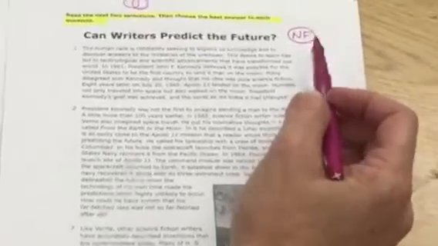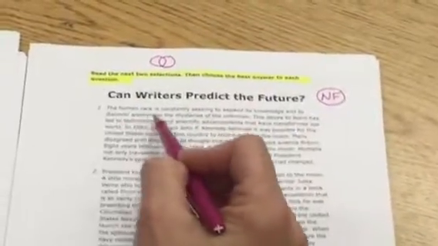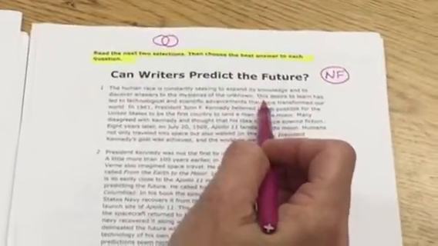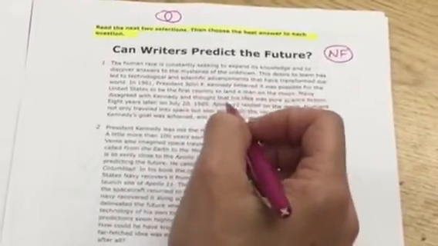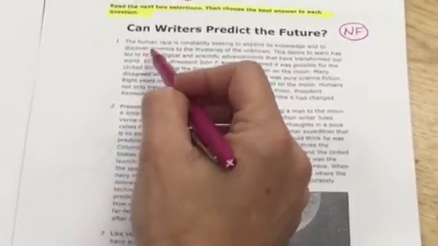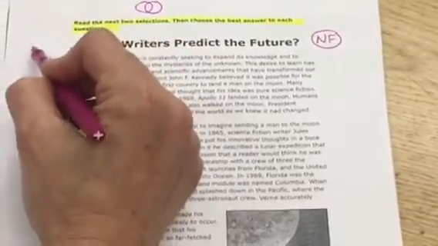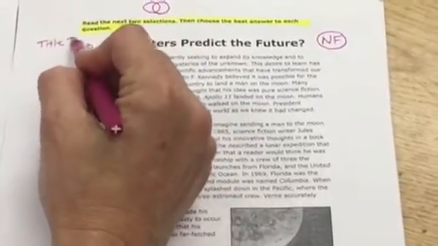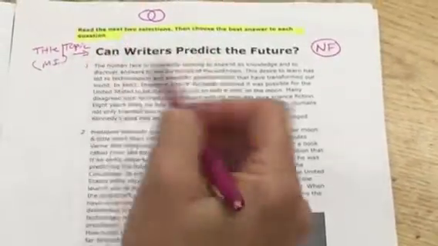Now, we're going to keep in mind, since this is nonfiction, we're going to annotate with a who, what, where, when, and why. Okay? So the human race is constantly seeking to expand its knowledge and to discover answers in the mysteries of the unknown. This desire to learn has led to technological and scientific advancements that have transformed our world. Well, we always know in a nonfiction work that the title is going to be important. The title is going to be the topic. Title is the topic, which is often like the main idea. I'm just putting that to remind us.